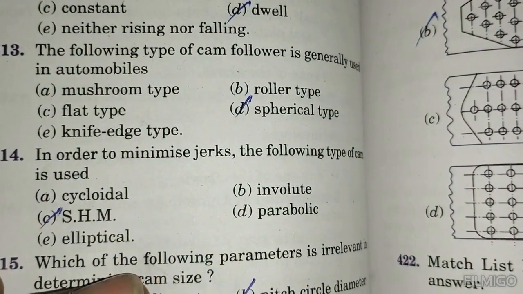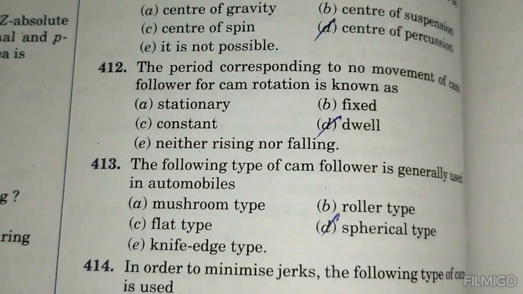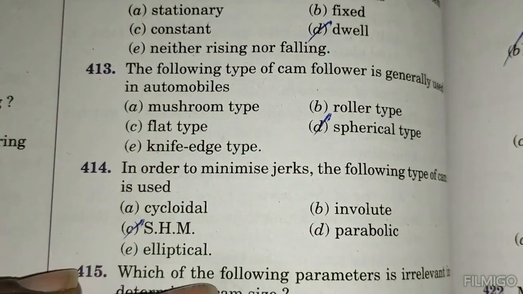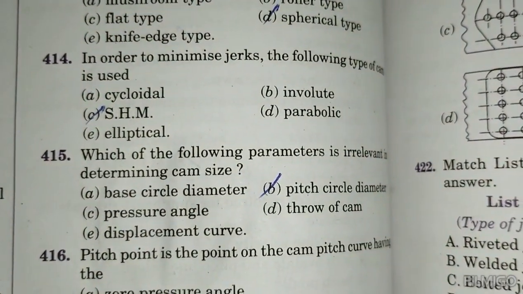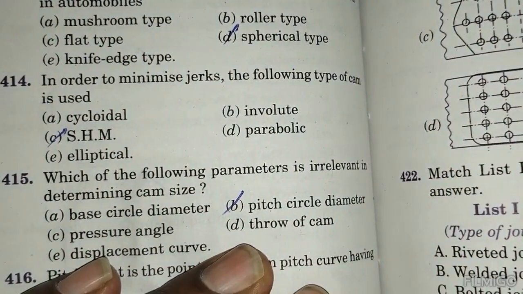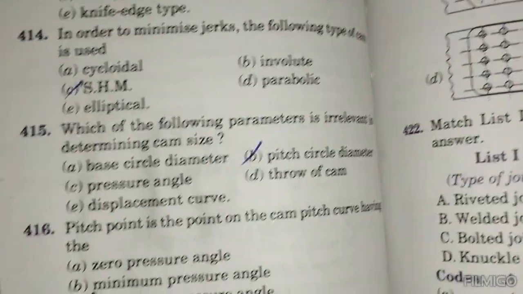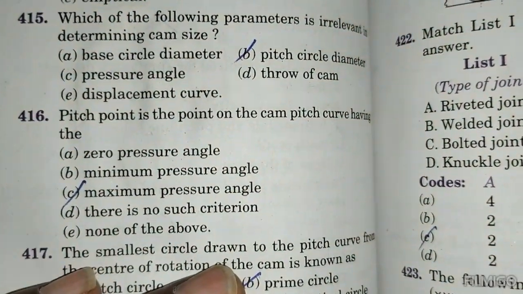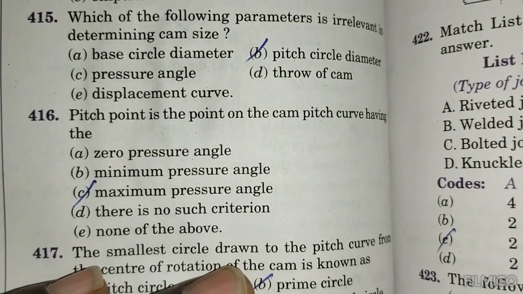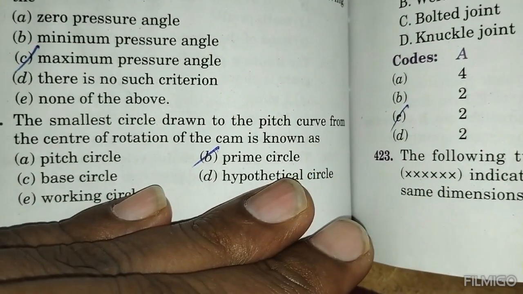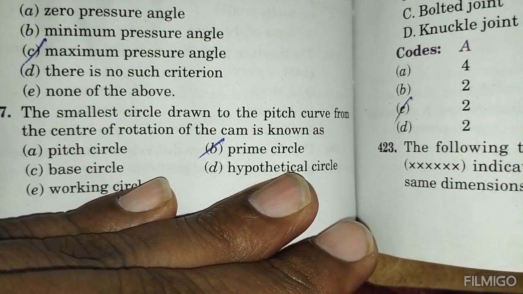In order to minimize jerks, the following type of cam is used: SHM. Which of the following parameters is irrelevant in determining cam size? Pitch circle diameter. Pitch point is the point of the cam pitch curve having the maximum pressure angle. The smallest circle drawn to the pitch curve from the center of rotation of the cam is known as the prime circle.